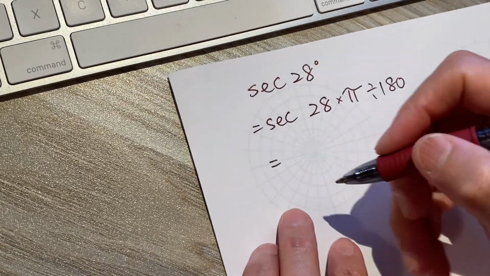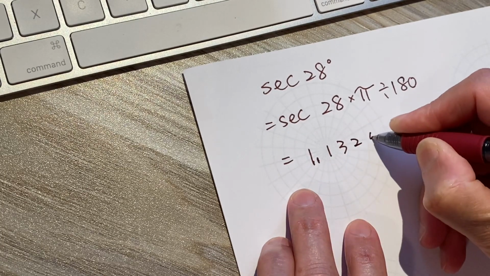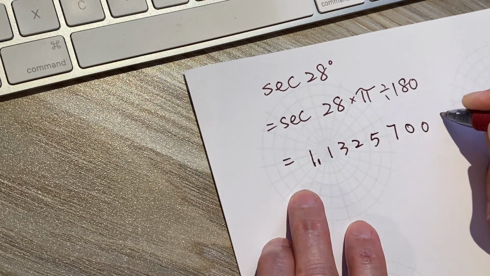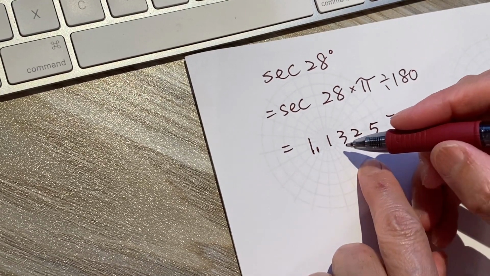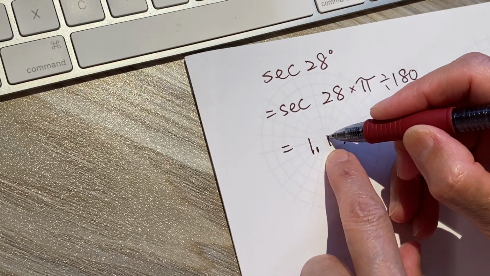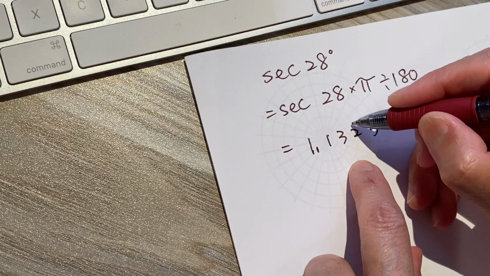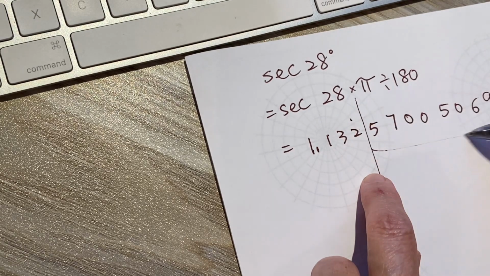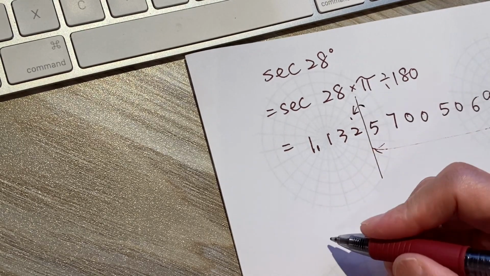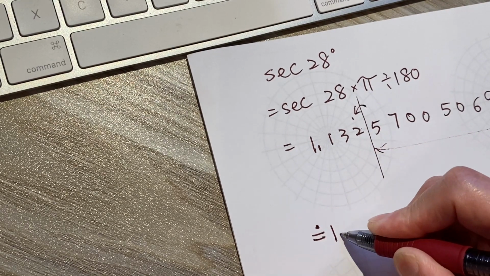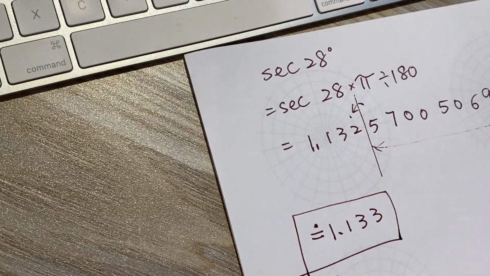Okay, so decimal pops up a number, 1.13257005069. So round to the nearest thousandth: tens, hundreds, thousands, so here. The one below it will not be shown, but this is 5, so it goes up 1. So 1.133, and that is the answer.